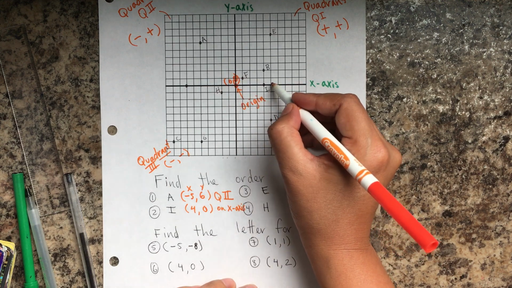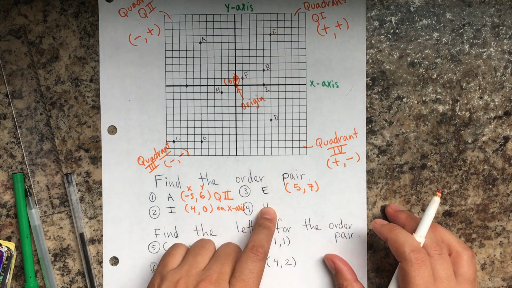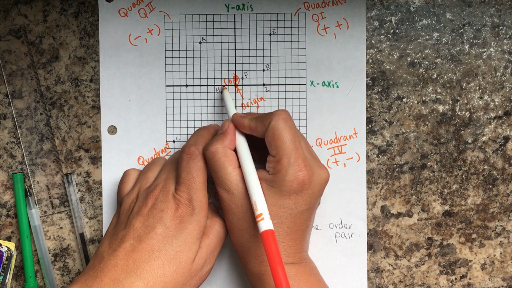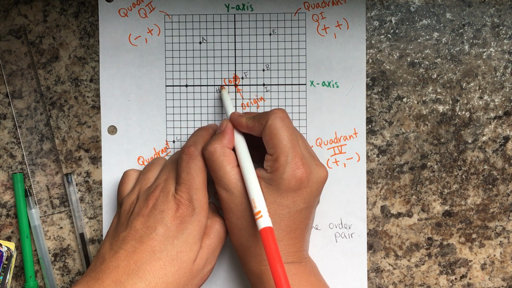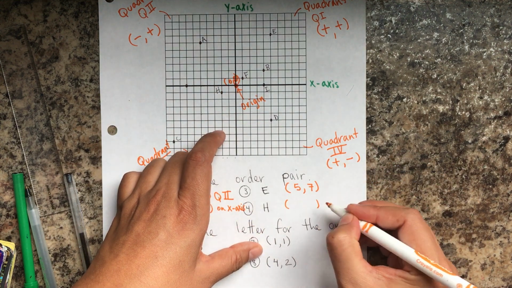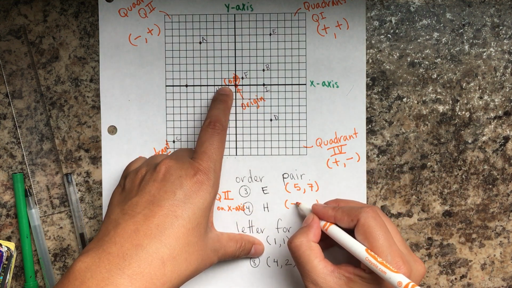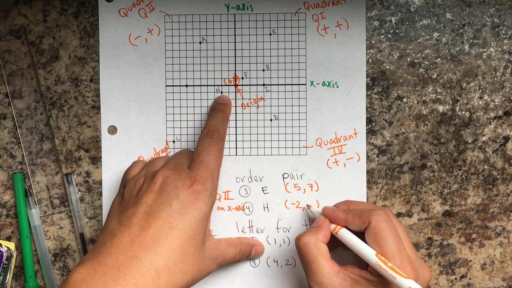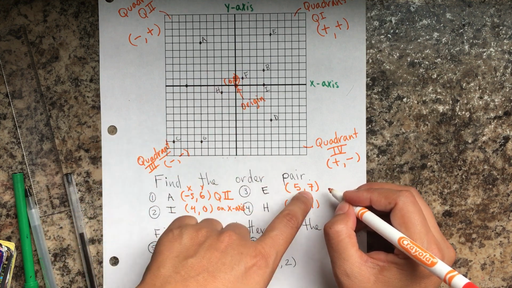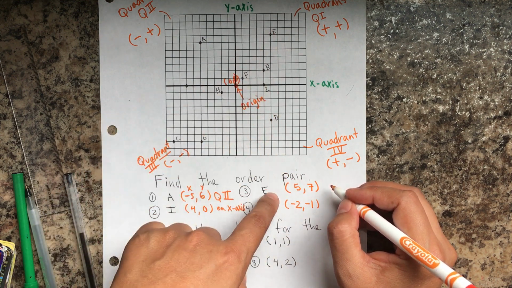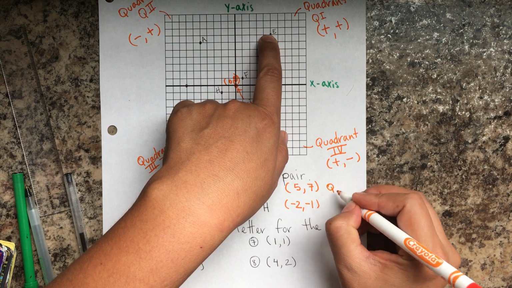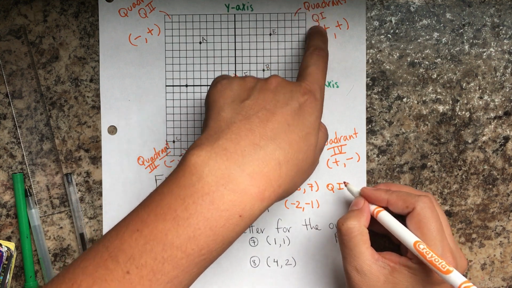To get to H, I need to go to the left 2, so that's negative, and then 1 down. So -2 because it's to the left, -1 because it's down. I forgot to put the quadrant for letter E. So letter E is in quadrant 1.